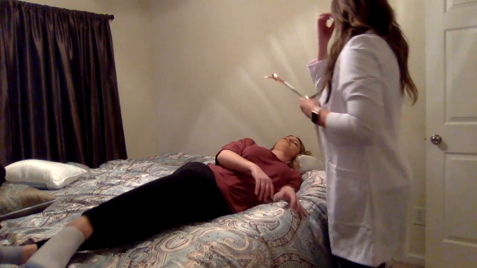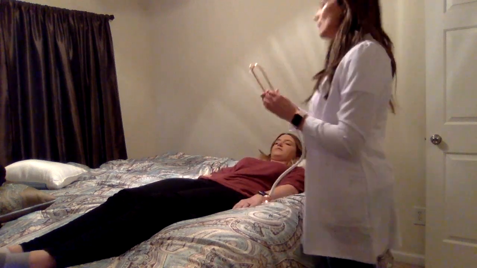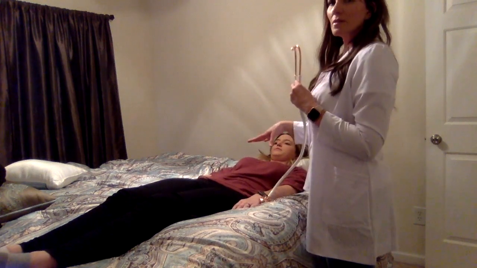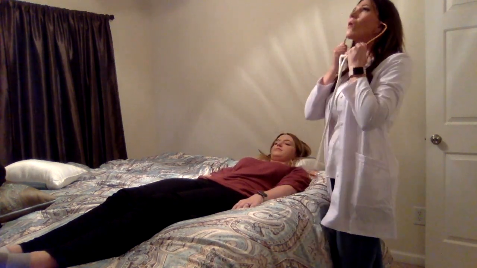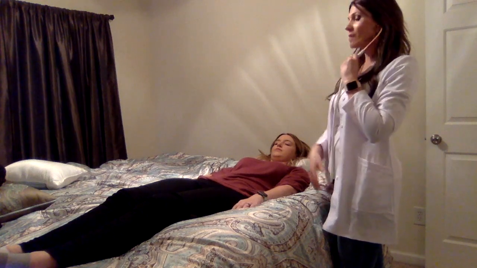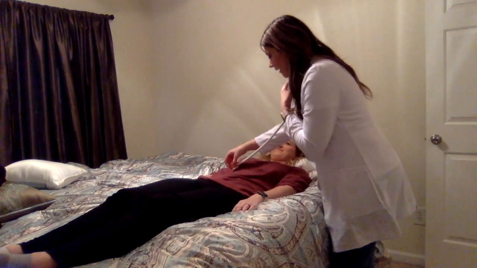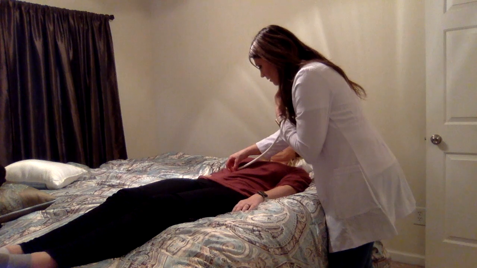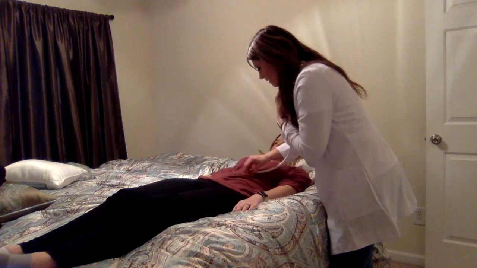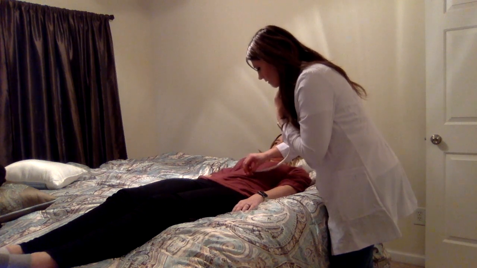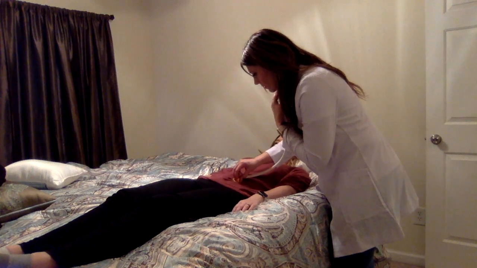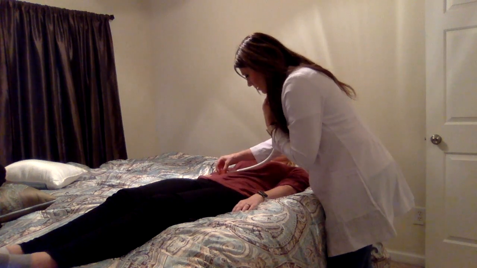Okay. Bring your back, please. Now I'm going to check the abdomen. I'm going to auscultate all 4 quadrants: right upper, left upper, right lower, left lower. Okay. And bowel sounds are present in all 4 quadrants.